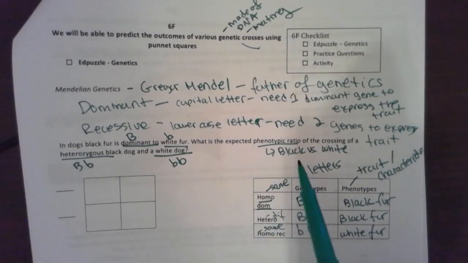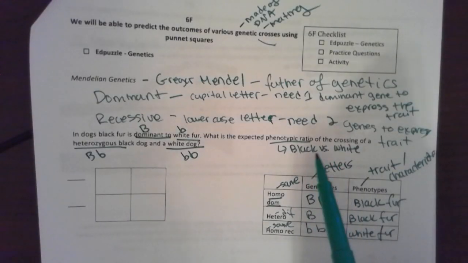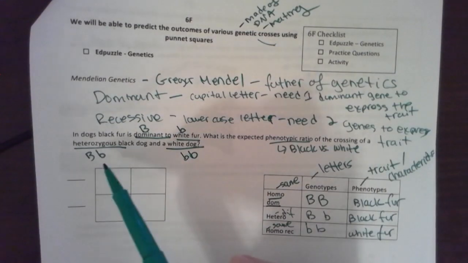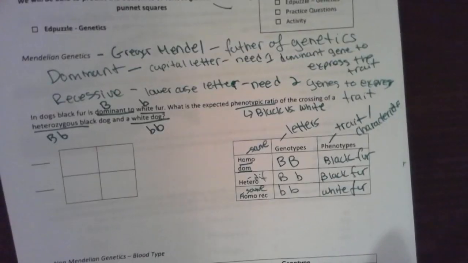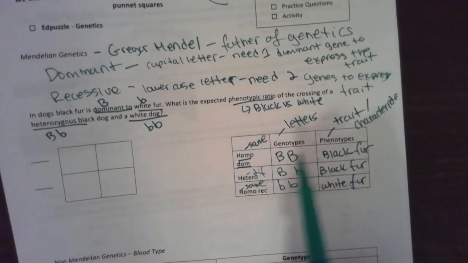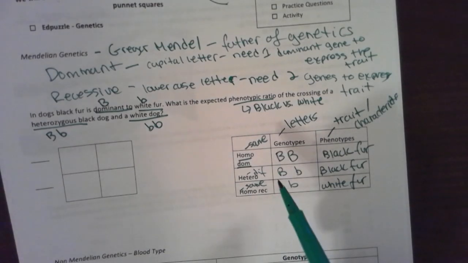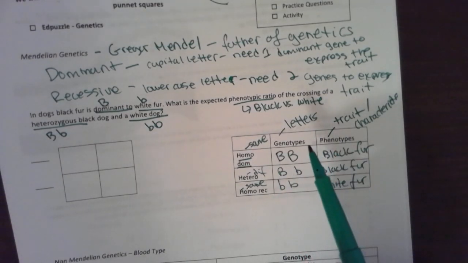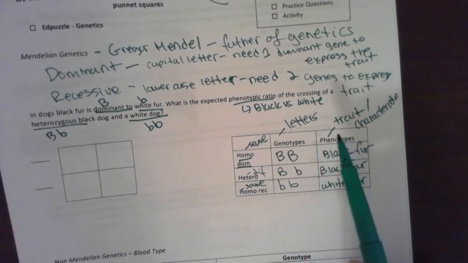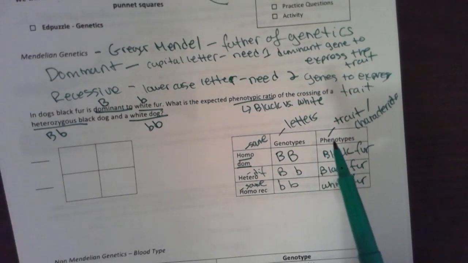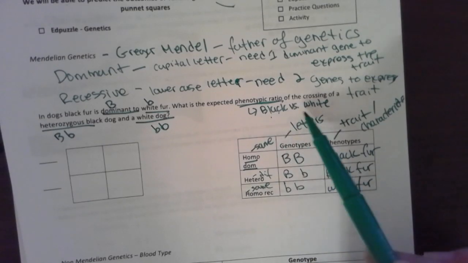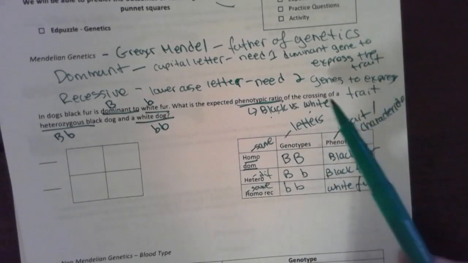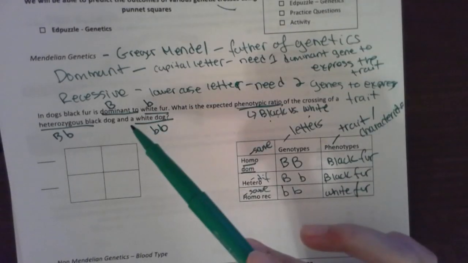Alright, what is the expected phenotypic ratio of the crossing of a heterozygous black dog and a white dog? Rewind. Let's go over some vocabulary. Genotypes and phenotypes. Genotypes are the letters that you use to represent traits. Phenotypes are the traits or characteristic. It's what you look like. In this case, the phenotypes that it's talking about is the black fur versus white fur, and then the crossing of a heterozygous black dog and a white dog.